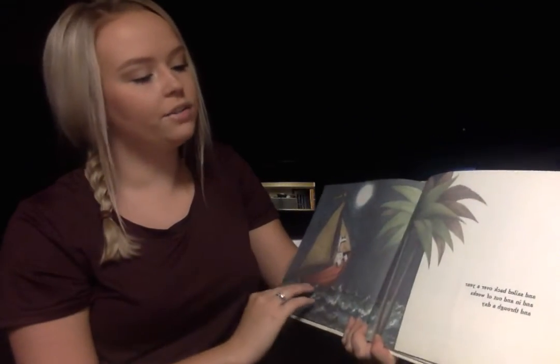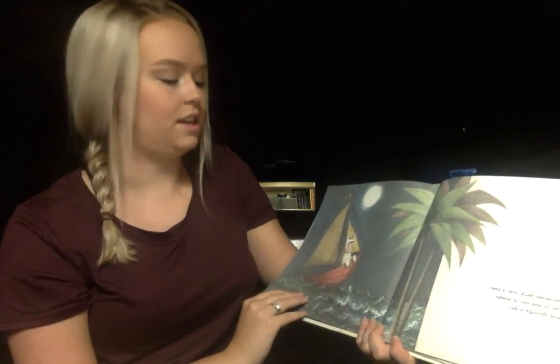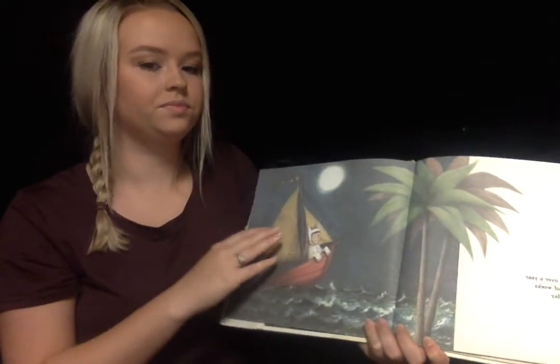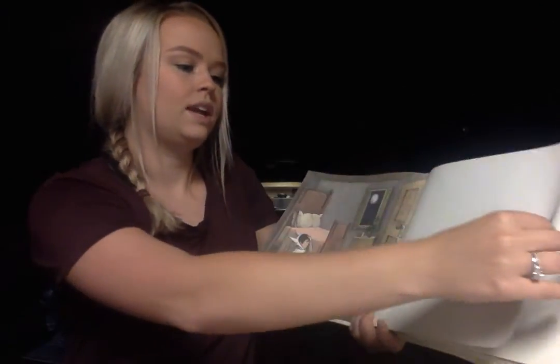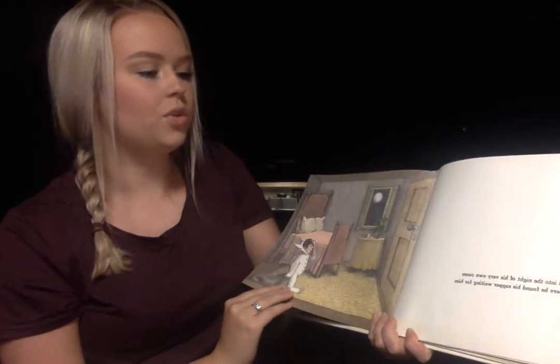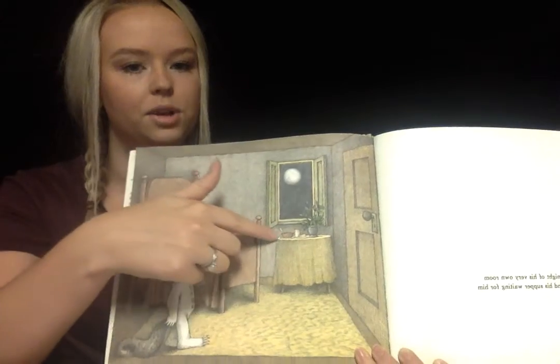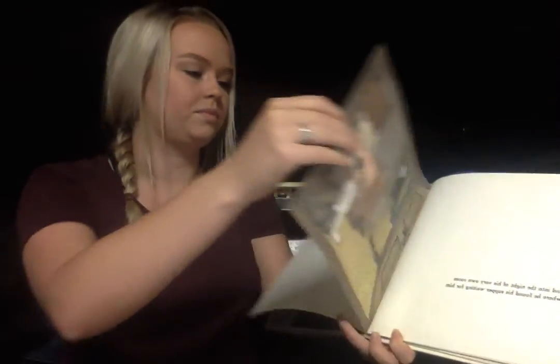And sailed back over a year, and in and out of weeks, and through the day. And into the night of his very own room, where he found his supper waiting for him. So there he is, back in his room, and there's his supper. And it was still hot.